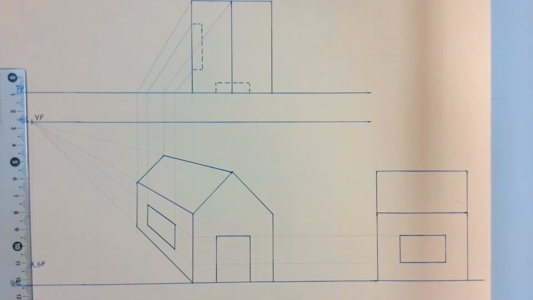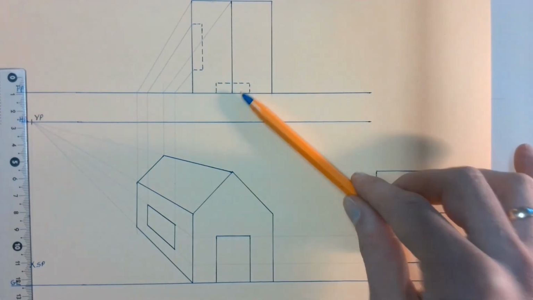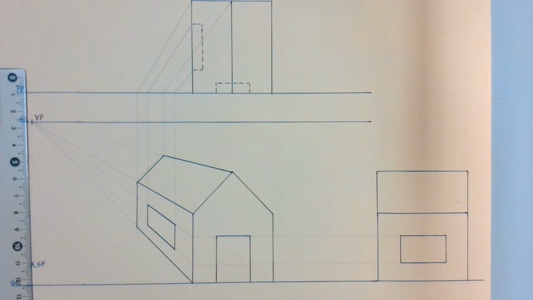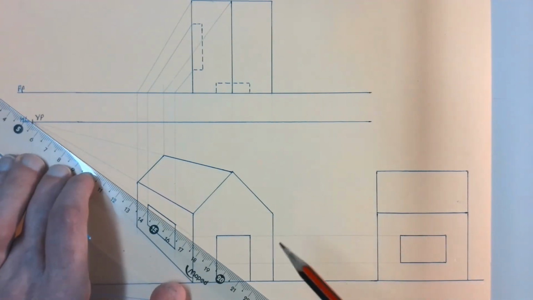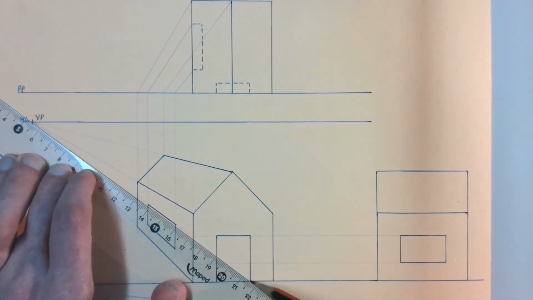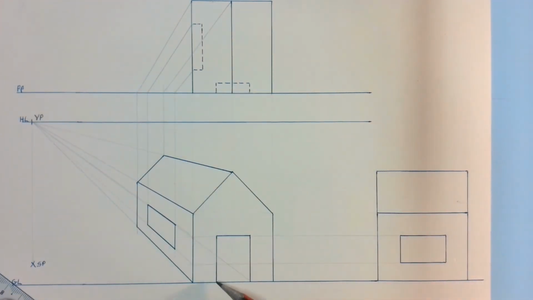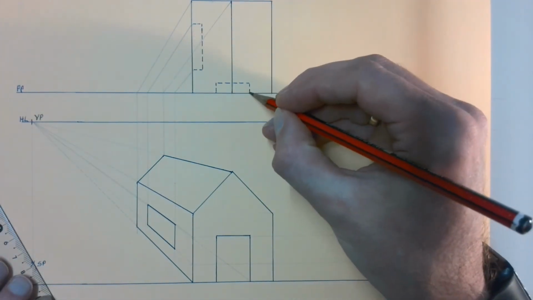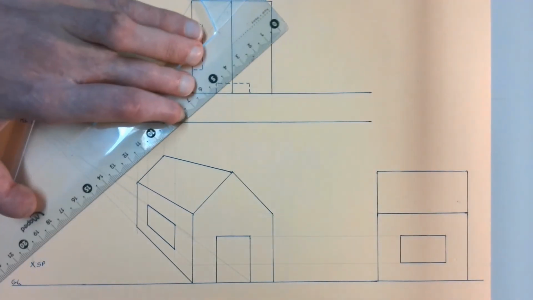Our door is already over there. Now we know that our door's got depth because we can see this hidden detail. We know that our window's got depth. Let's start with our door. Again, we're only going to project this one corner of our door through to our vanishing point, because if we project any of the other corners, those are going to be hidden detail. You're not going to be able to see them. And we need to know where that corner is going to end. So we projected this corner, and we can see that that corner ends there in our top view.